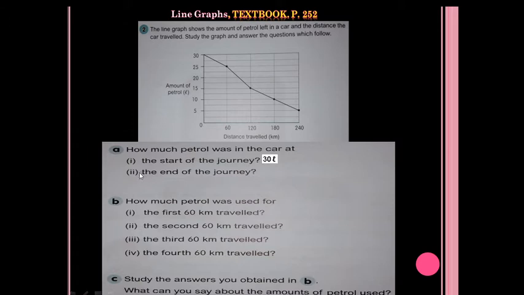How about question number 2, at the end of the journey? So this one, at the end, how many liters is it? That's true, only 5 liters. Question part B, how much petrol was used for number 1, the first 60 kilometers of travel, from 0 to 60, from 30 to 25. So what is the difference? 30 minus 25, what is the answer? That's true, only 5 liters was used.